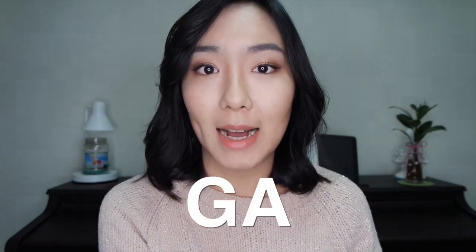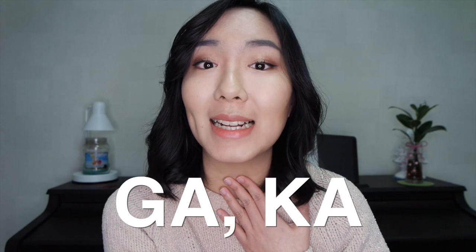When you say ga in English, you can feel that there is a vibration in your vocal cord. You can put a hand over here and compare ga and ka. When you say ga, the vibration in your vocal cords starts from the get-go. But when you say ka, you'll feel that the vibration comes a bit later on. That's because G is a voiced consonant, whereas K is not. It's an unvoiced consonant.